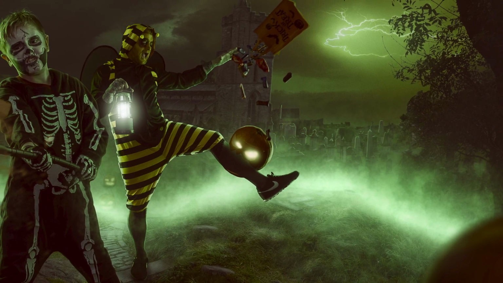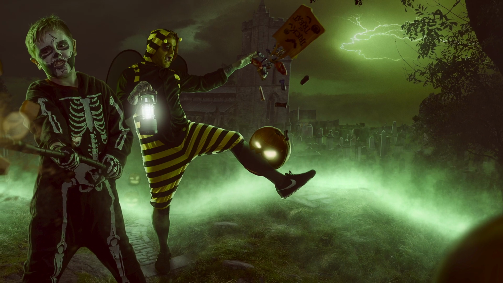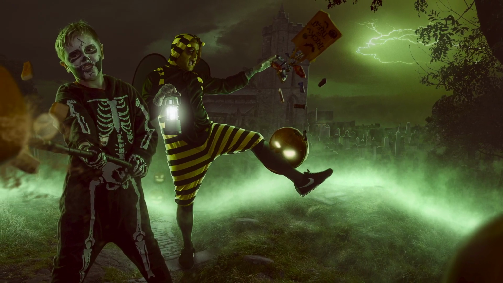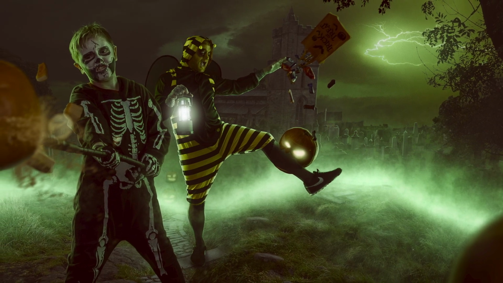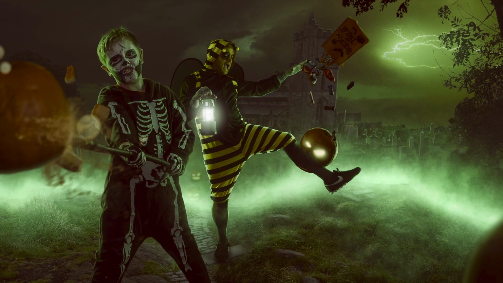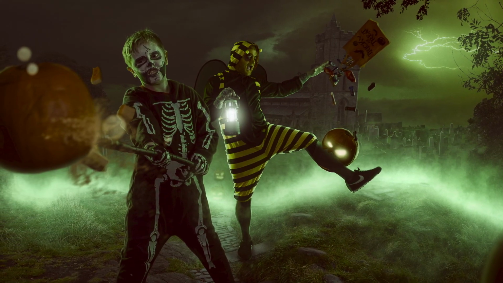So today we have a bit of a longer tutorial for you. I have created an image called Attack of the Pumpkins. I'm going to show you a little bit of behind the scenes of the shoot, a time lapse of the different shoots. There were 2 shoots involved, and then we're going to go into a walkthrough of the editing process.